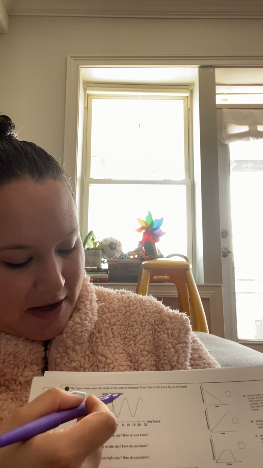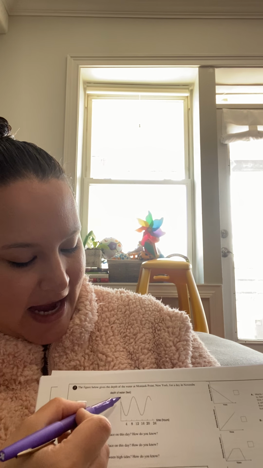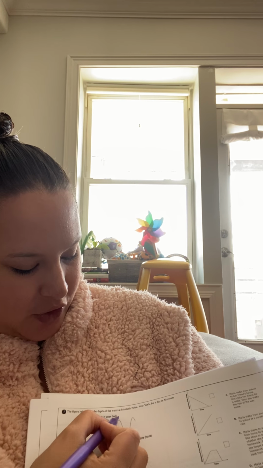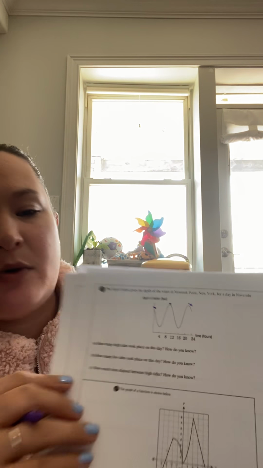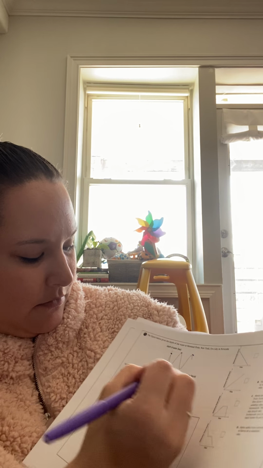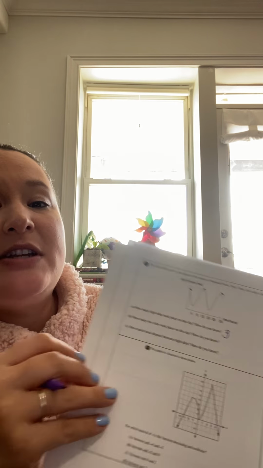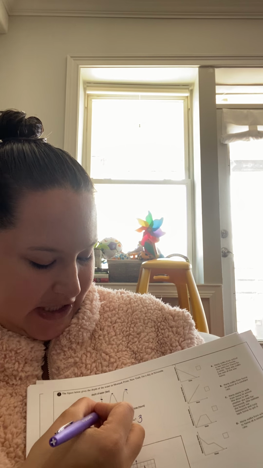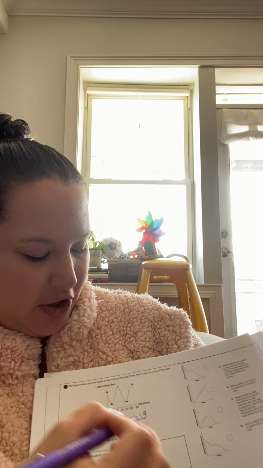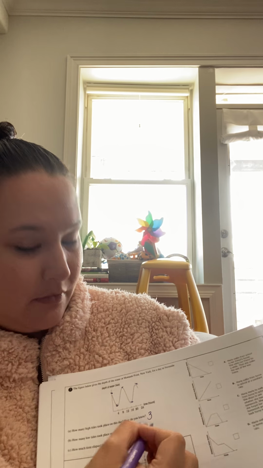All right, so the high tides are obviously going to be when it's the highest amount of water. So I can see that that happened once, twice, 3 times. So my answer for that first question is going to be 3. B, how many low tides took place? Well, that's going to be the bottom of those functions. So right here and right here. So I'm going to write 2.